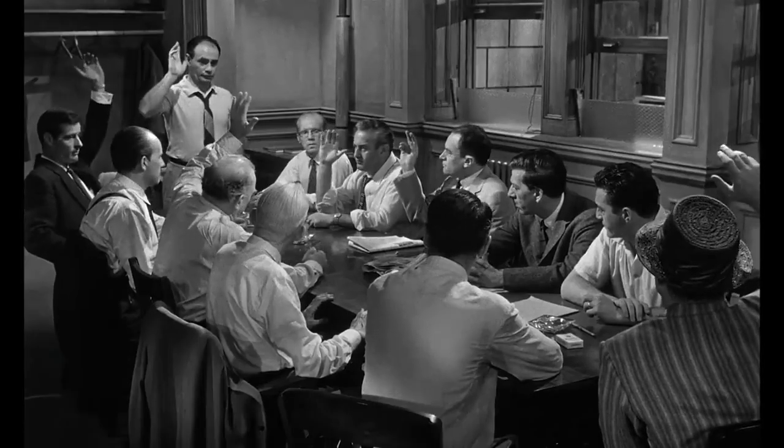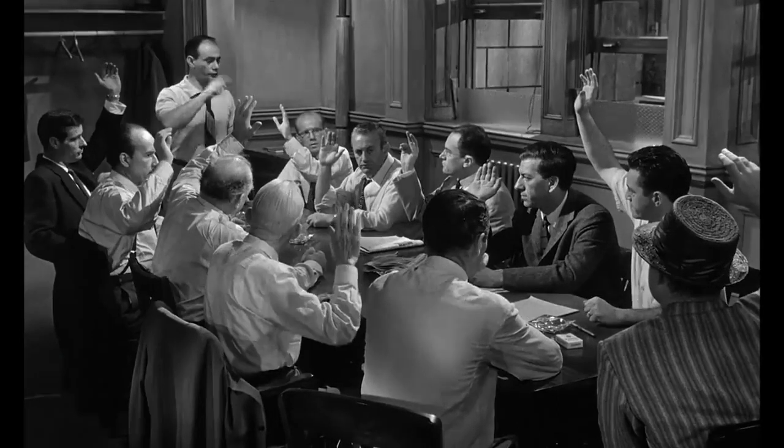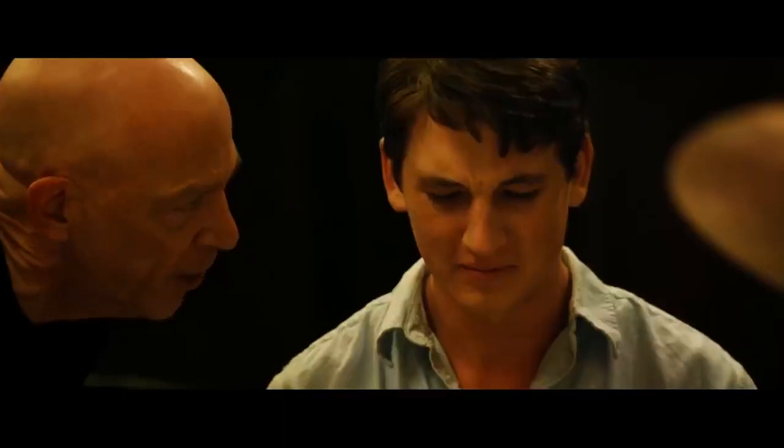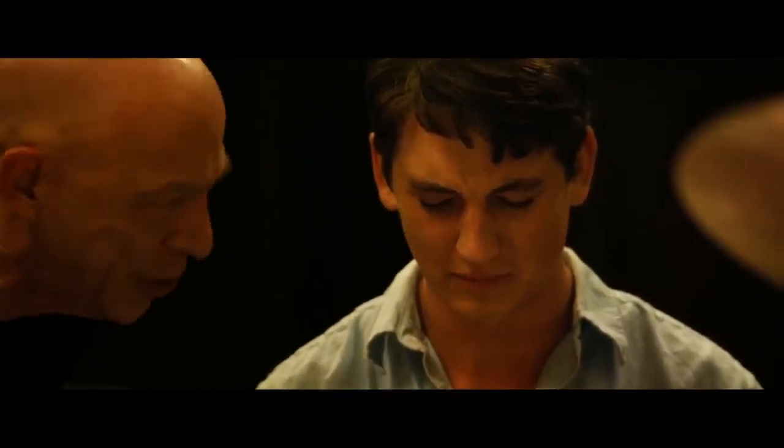In 12 Angry Men, almost all of the members of the jury are ready to deliver a guilty verdict so they can just be finished with jury duty. Juror 8 must convince them to take the trial seriously and take a good look at the evidence. These antagonistic forces are all directly opposed to the clear goal of the character. This is a major dramatic element for your story.